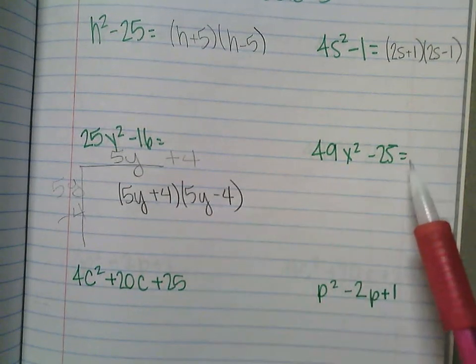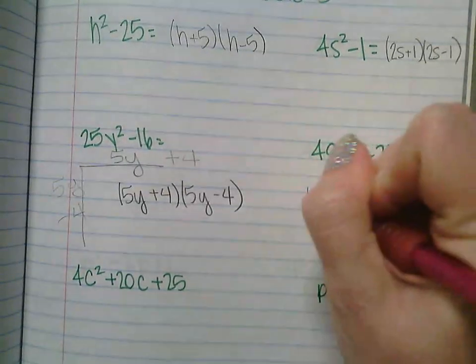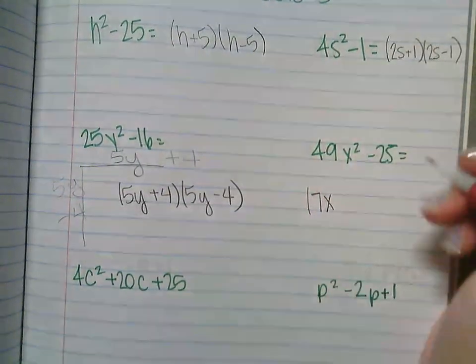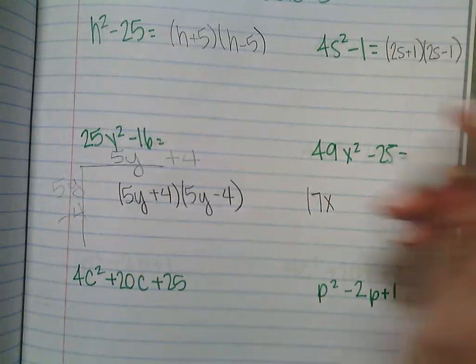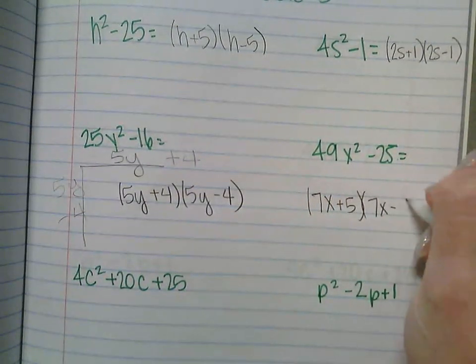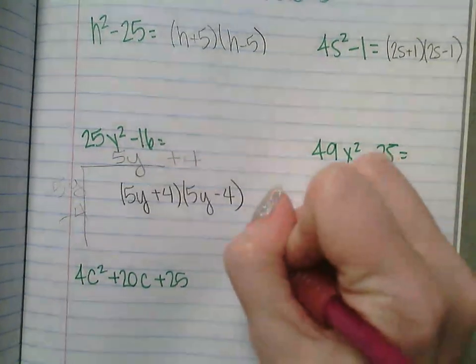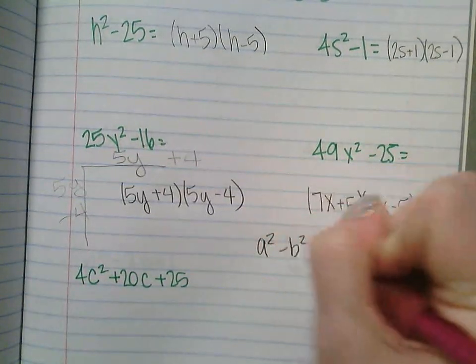So for this one, we're not even going to pretend to lay it out. 49 would become 7x, and 25 becomes 5, and then one parenthesis is positive, and one is minus. Okay? Special stuff is going to happen. And this is actually on the formula chart. We'll get to that later, because if you saw it on the formula chart, you would know what it meant.